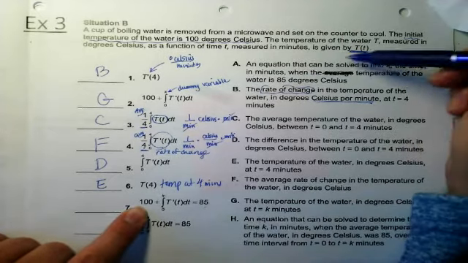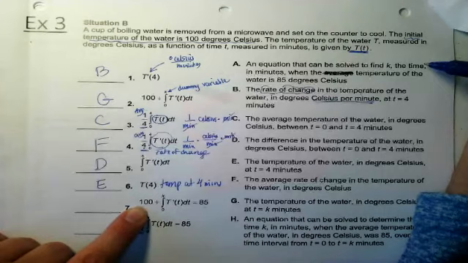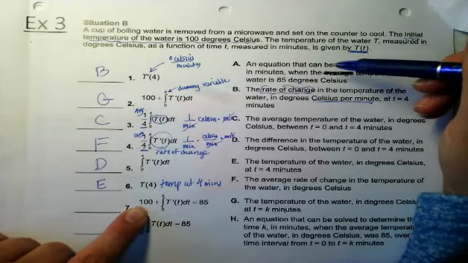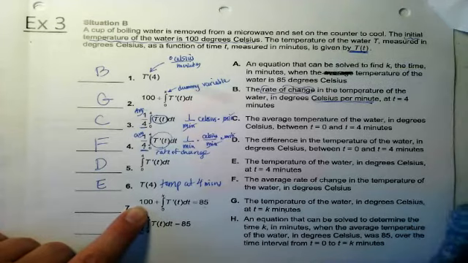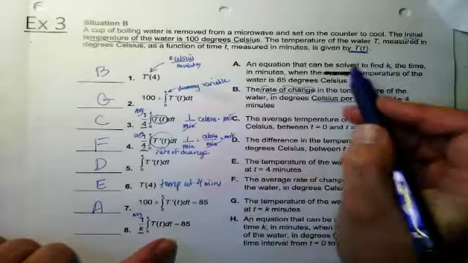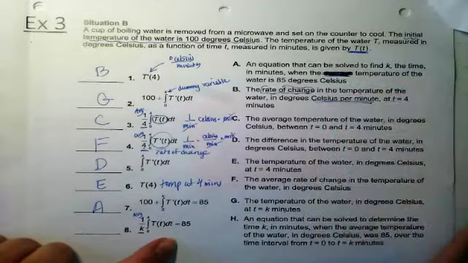So this is an equation that can be solved to find K, the time in minutes, when the temperature of the water is 85 degrees Celsius. And this was another mistake they had that was supposed to, totally not right.